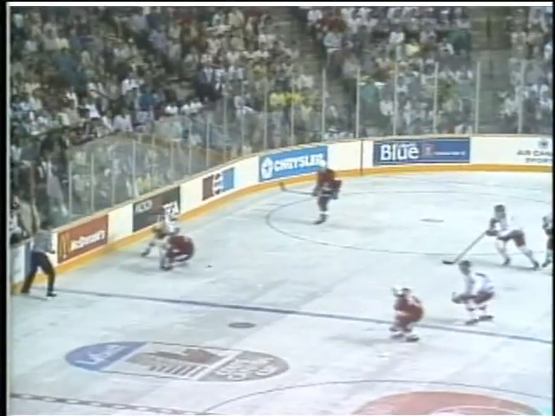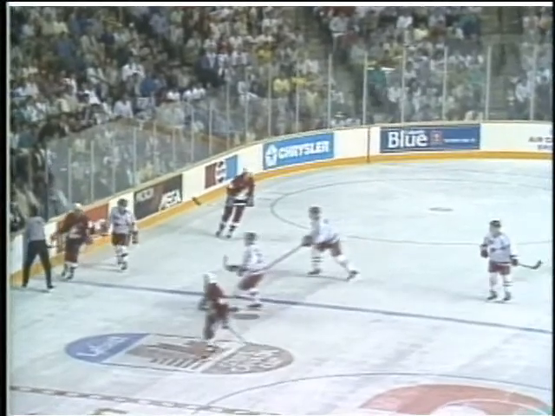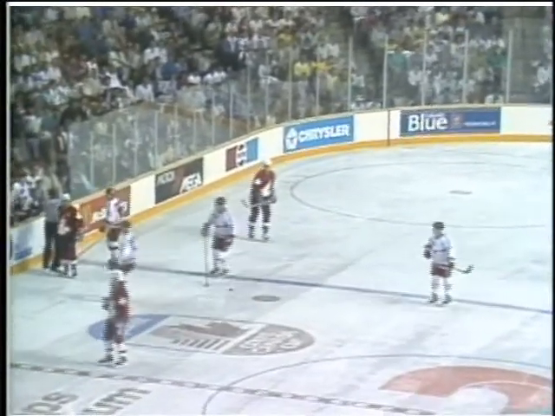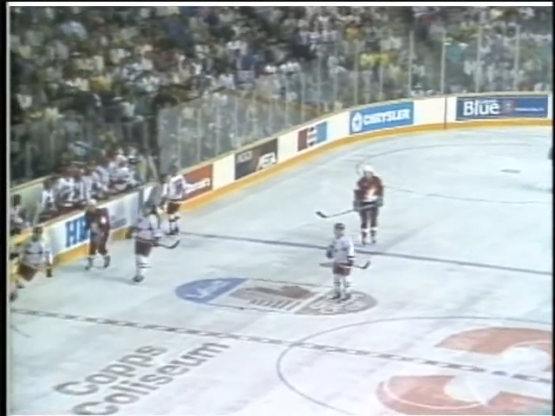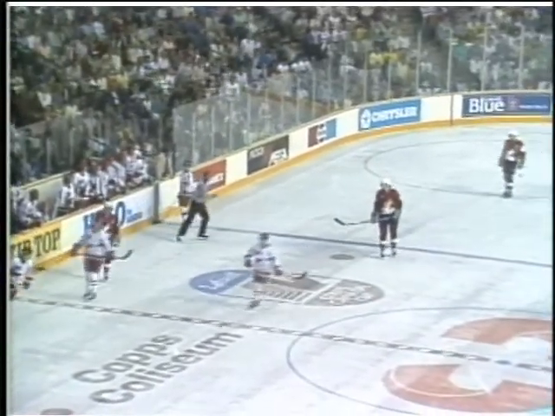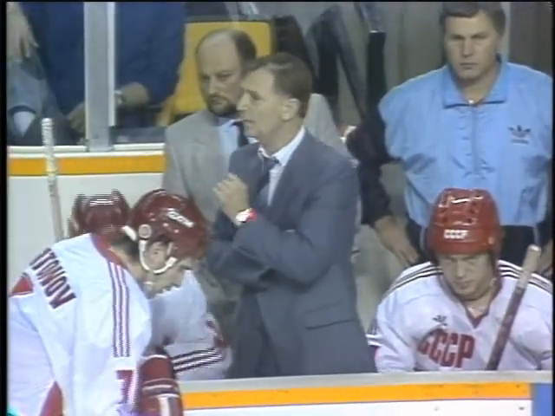Well, there you see the discussion right now. Now watch to the far left of your screen. That's Kevin Collins up against the boards there, and he is about to be grabbed by Tikhonov. And an unsportsmanlike penalty has been called. Now Tikhonov likes to stress discipline. He made a terrible act of undiscipline right there, and he has been nailed for it.